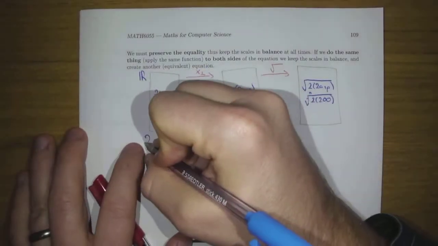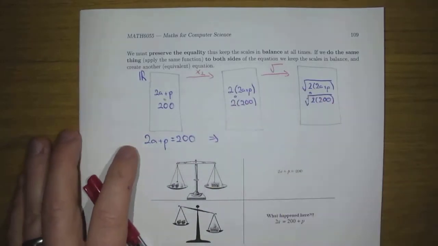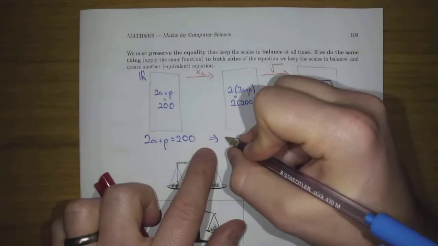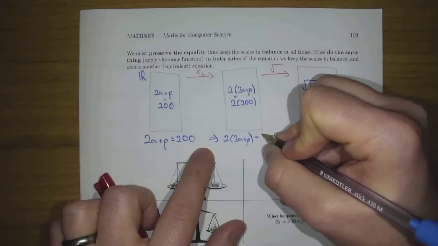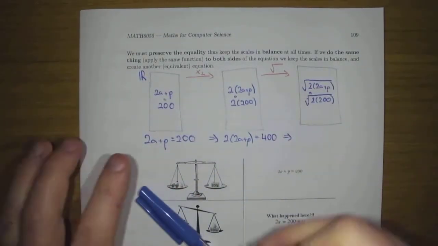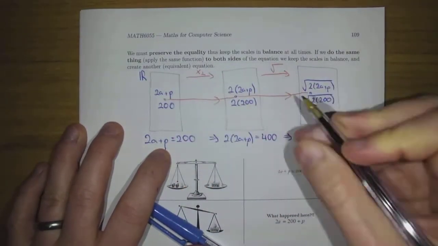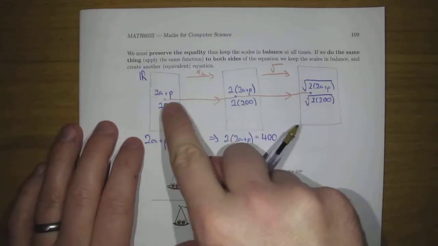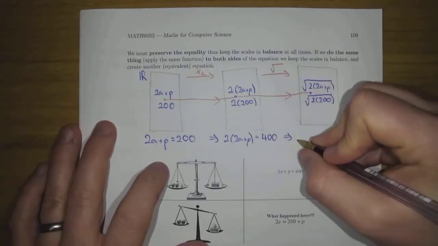Okay, so this would look like 2a plus p is equal to 200, and then you apply the same function to both sides. You do the same thing to both sides. So you get 2 times 2a plus p is equal to 2 times 200, we'll write that as 400. And then again you do the same thing to both sides, because it's not like there are two different things. There's only one object. There are two things that look different, but they're actually the same. And so if you keep applying functions, here's one input, you get one output. Apply another function, you get one output. The two things are the same.